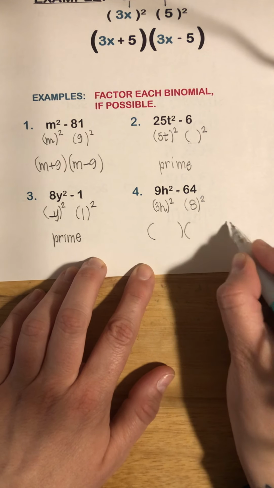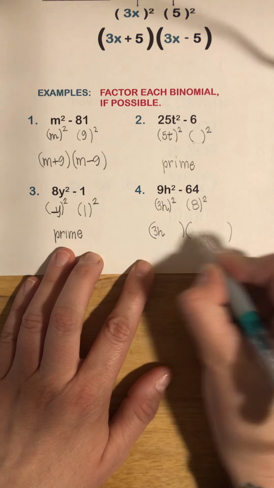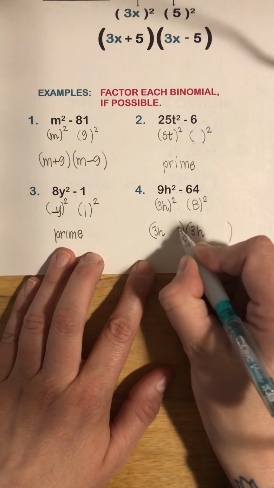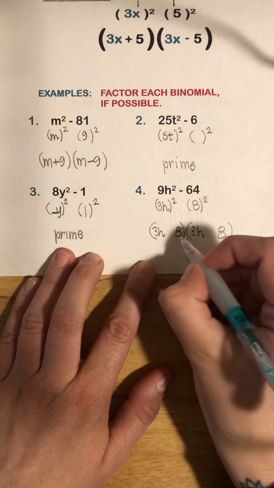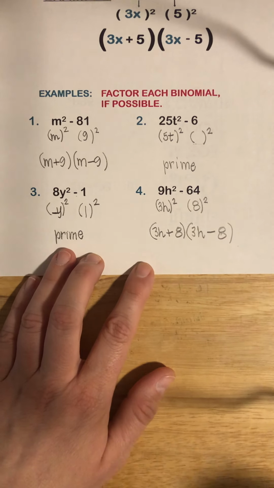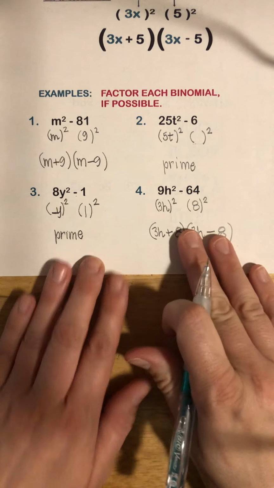So according to the pattern, what do you guys think is going to go in the front? Hopefully you were thinking 3h. That means 8 is going to go in the back of each of those parentheses. And again, one of them needs a plus, one of them needs a minus, and you can FOIL that out to see if it works, and it does.